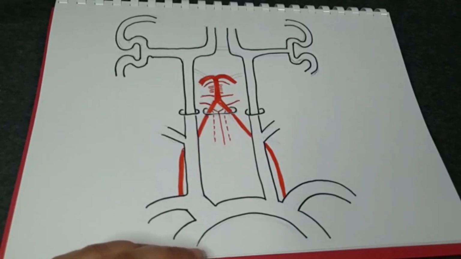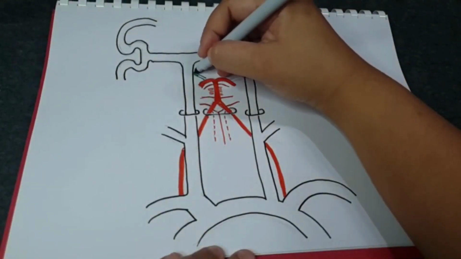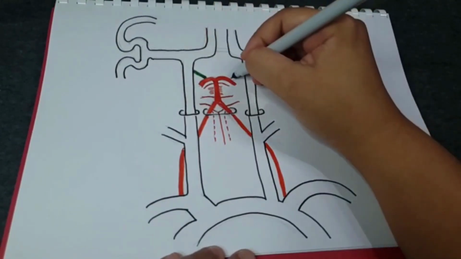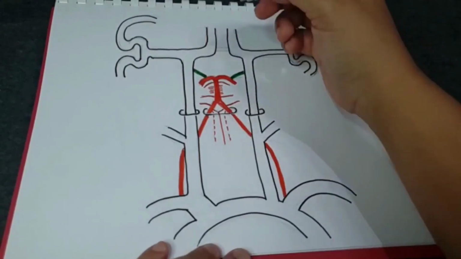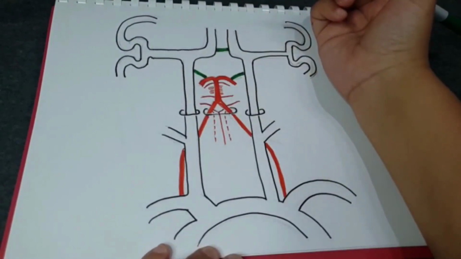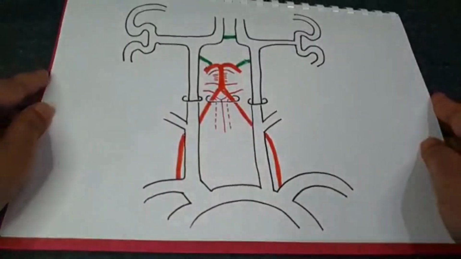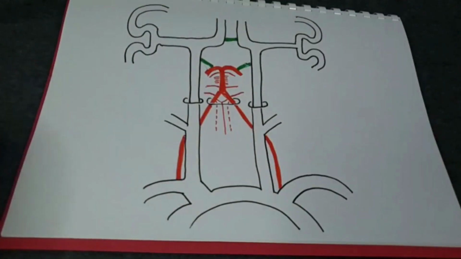There is actually a communication between anterior and posterior circulation via your posterior communicating arteries of each side. PCOM connects ICA and PCA. The two anterior cerebral arteries are connected by ACOM, or anterior communicating artery, and that collectively forms the circle of Willis. And that completes the overview of your cerebral blood supply.